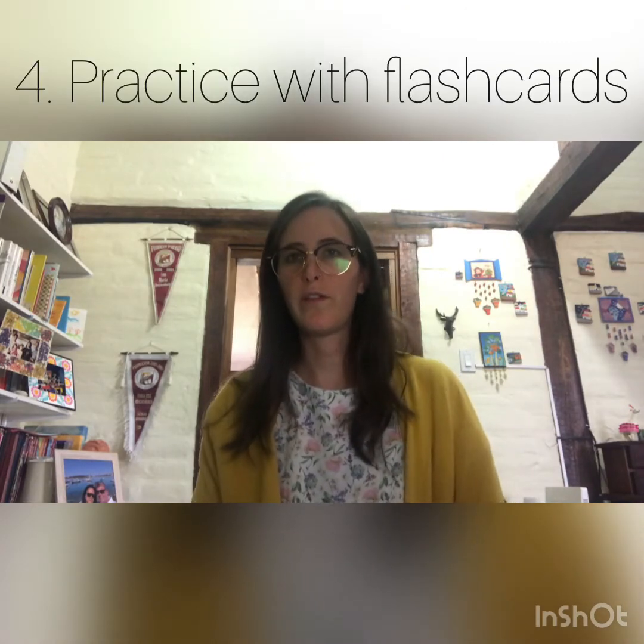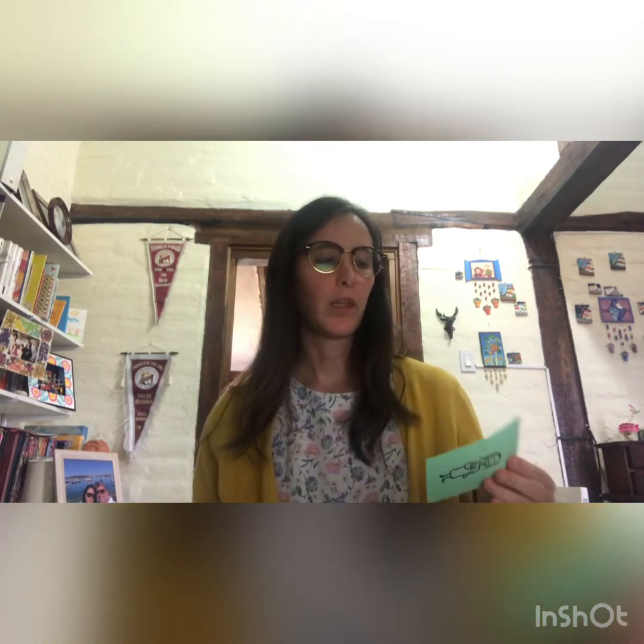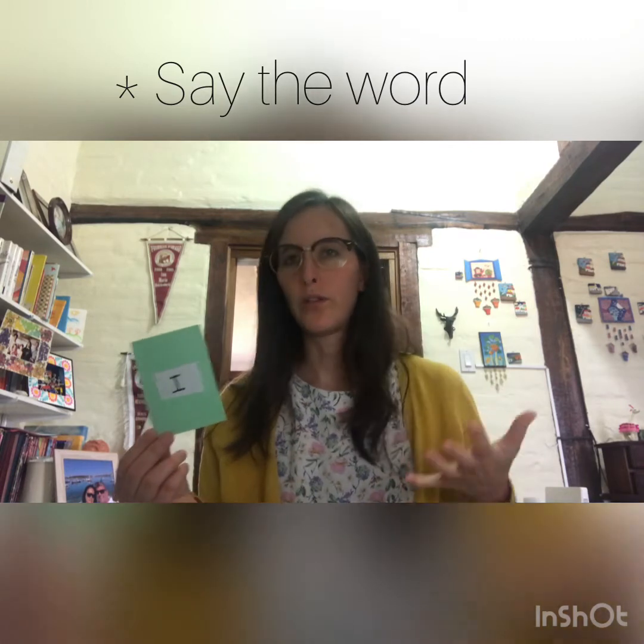So the final step is to help your students use the flashcards to practice for different purposes. So for example, the first way you can do this is using the flashcards for the students to simply say the words, like pronounce the words and remember what it is.